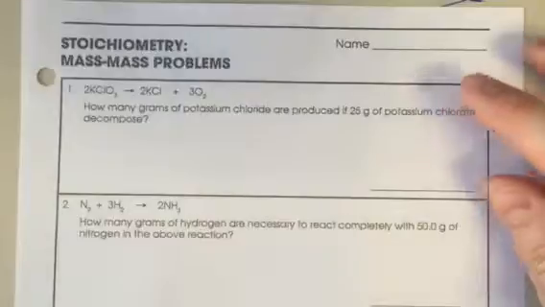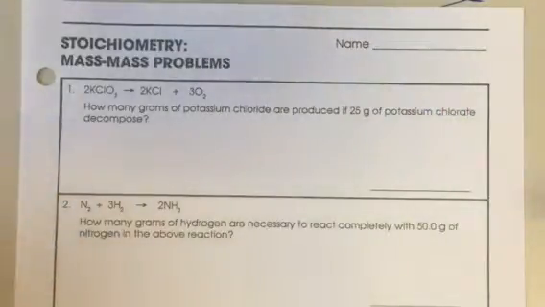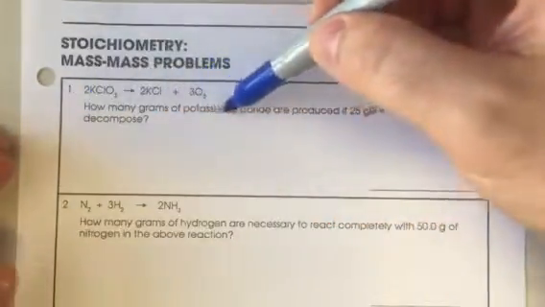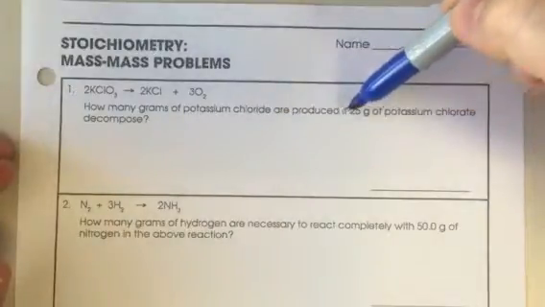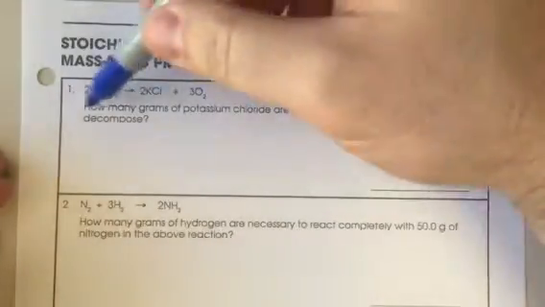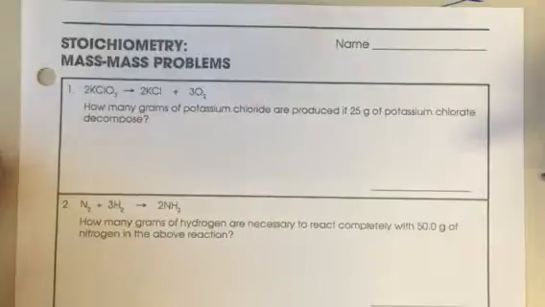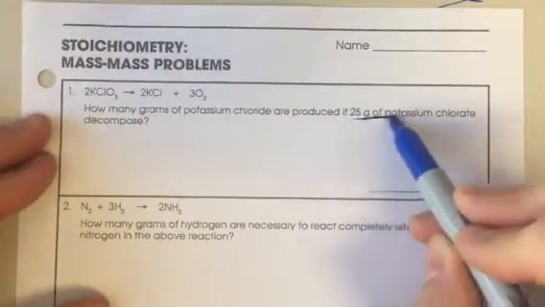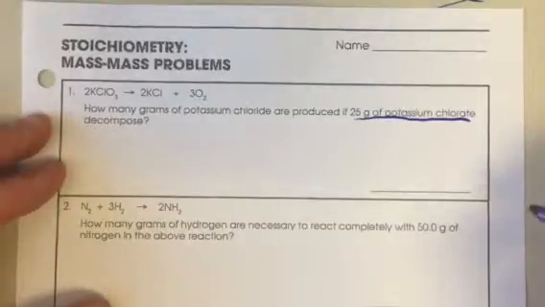If you're following along with me, you're going to be doing the mass to mass problems worksheet that looks like this off of my website, and I'm going to be working with question number 1. So here's how you figure out how you start these problems. How many grams of potassium chloride are produced if 25 grams of potassium chlorate decompose? Well, here's how you figure out what you start in. Here's a number, here's a unit, here's a substance. That is what you're starting in.